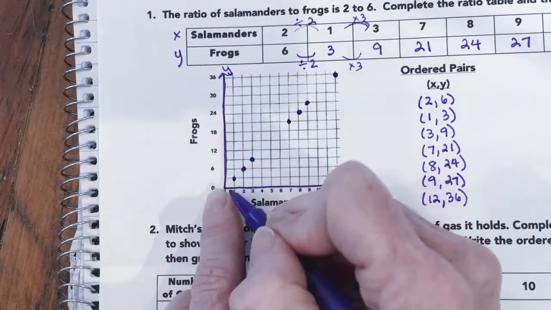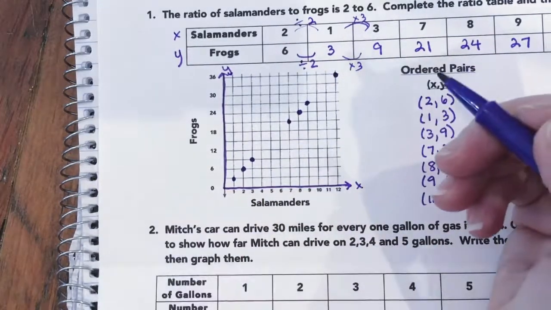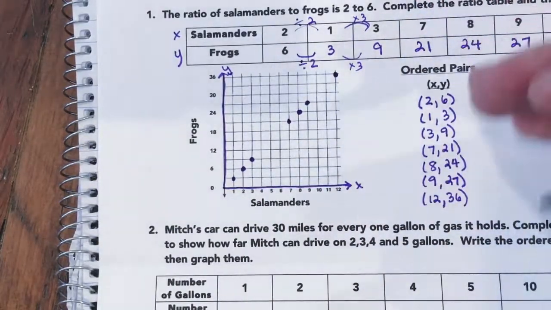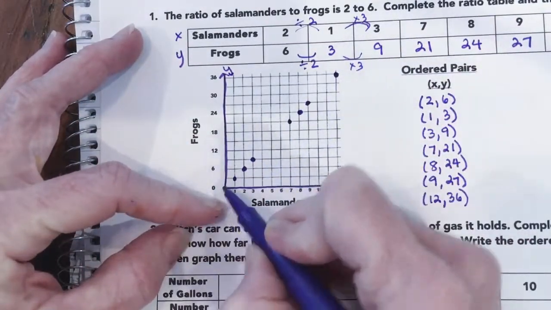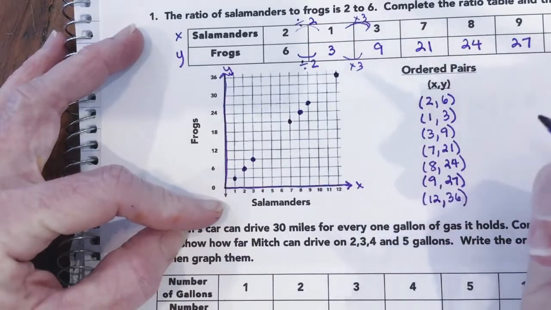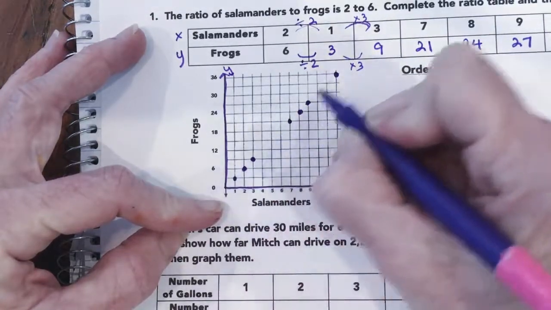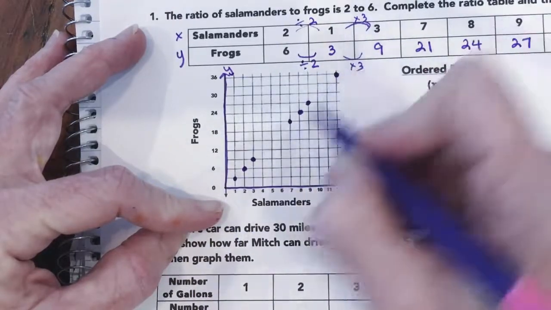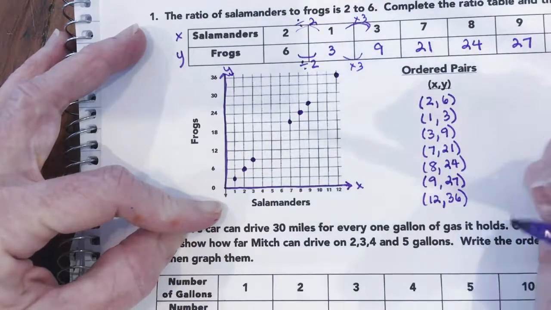One thing that's really great about ratios is that because these are all equivalent ratios, what you should get here is a straight line. So you can see the points on the graph that we put there from our ordered pairs. If I connected all these points, they would form a straight line, and they should form a straight line because this relationship is said to be linear.